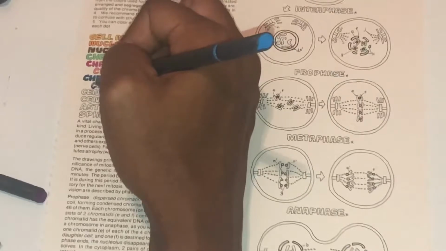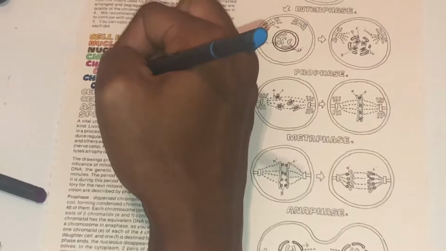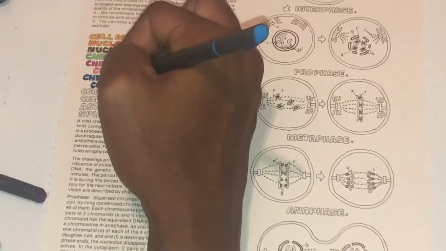And chromatin, for the third time, F2, I will also color in blue, just a different shade, 3 shades.